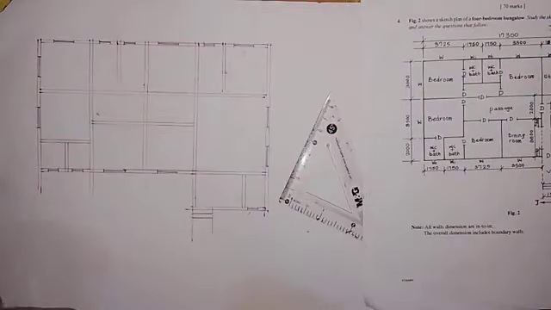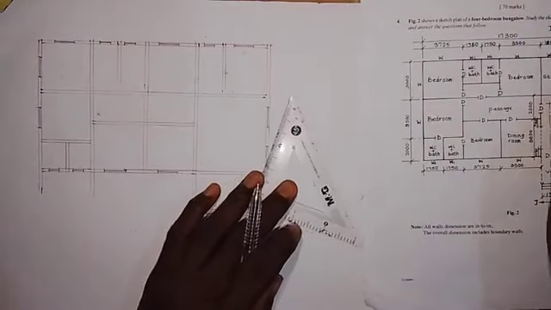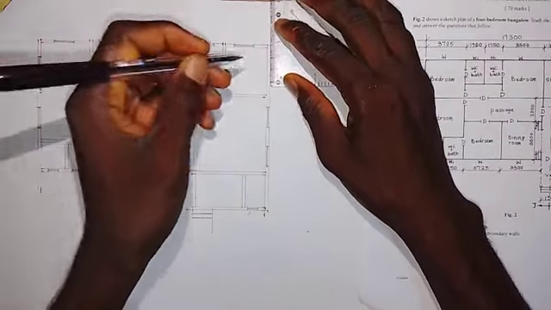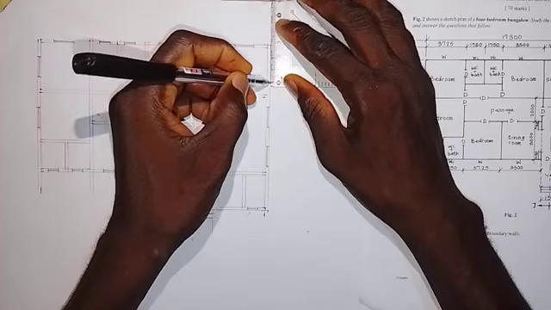All right, so we have fixed it. Then we have another one here at the kitchen, also W. So we take 15.